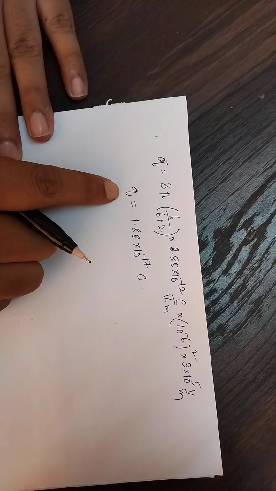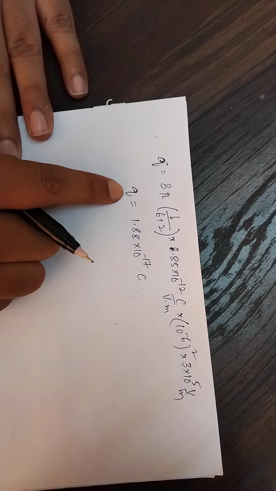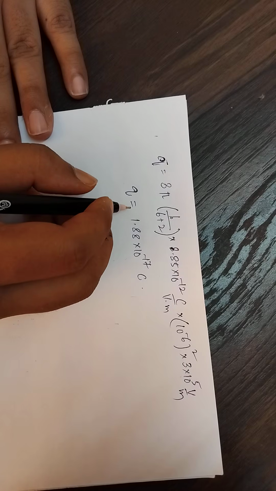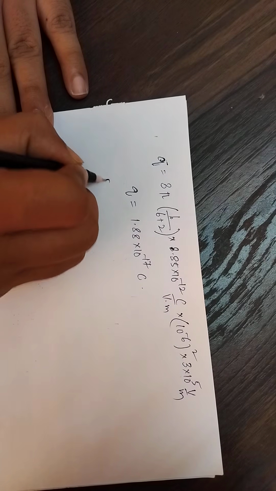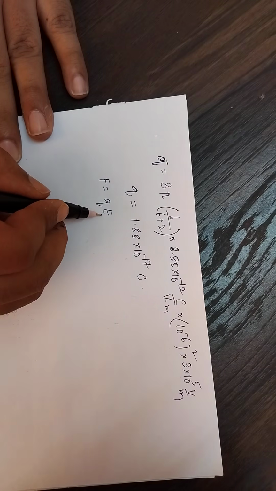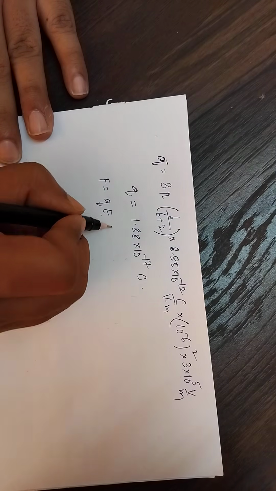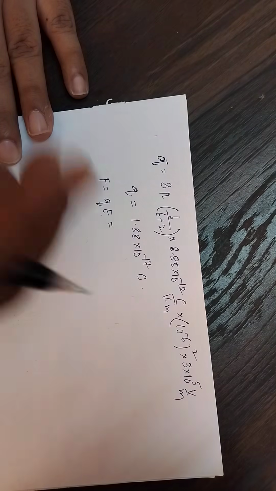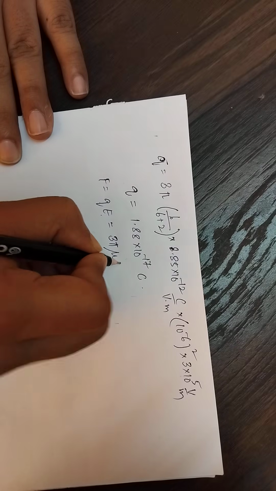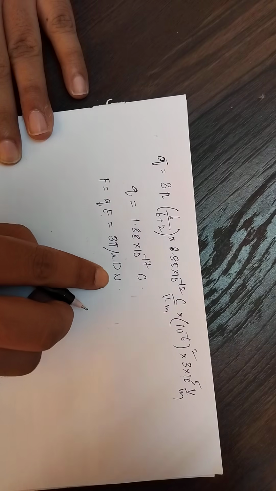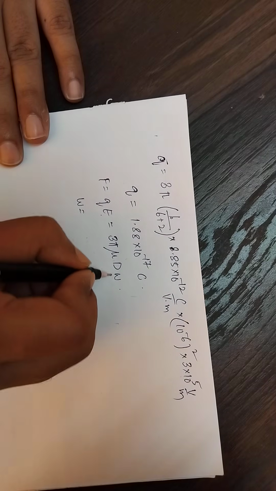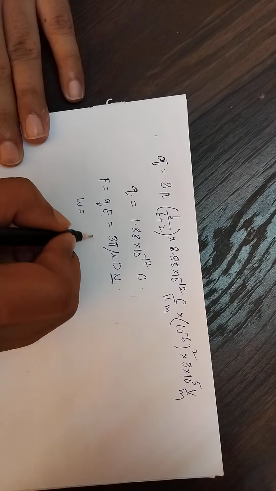Now if this much charged particle is placed in an electric field E, we are told Stokes' law holds. What it means is that the force experienced by this particle due to the electric field E is equal to QE, but since Stokes' law holds, this force is balanced by 3 pi mu d into W, where W is the drift velocity. So W is given by QE over 3 pi mu d.